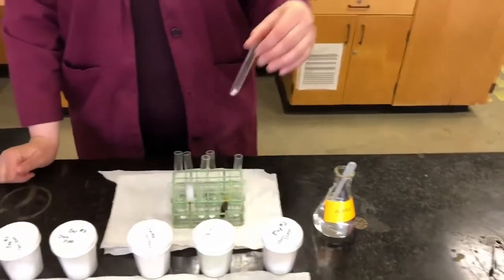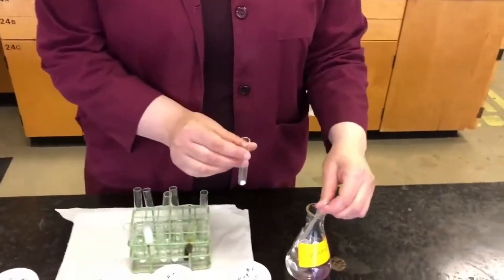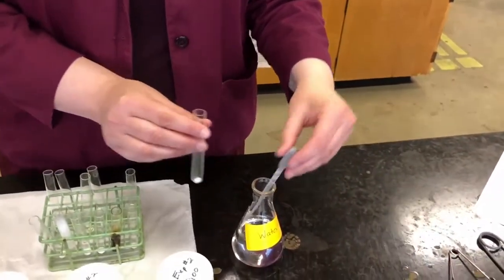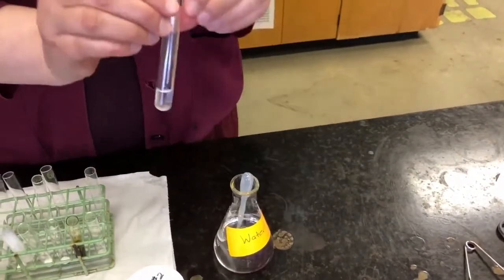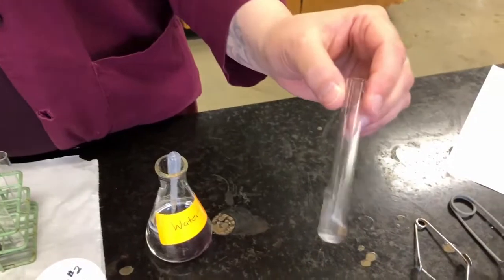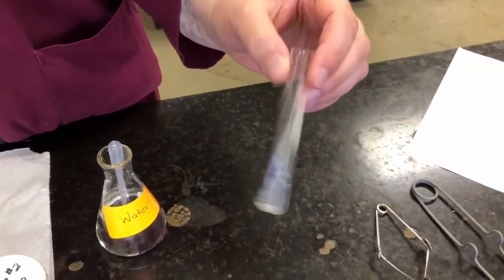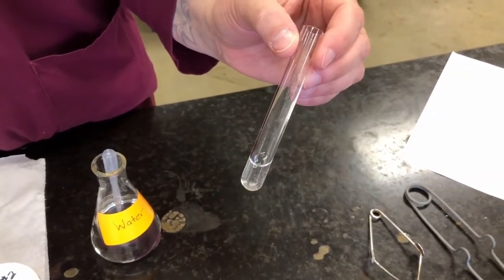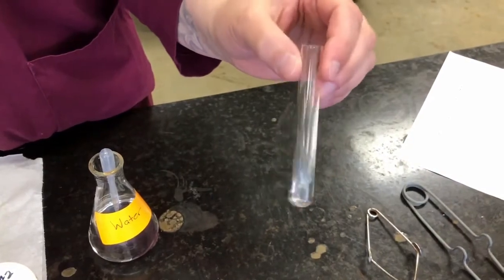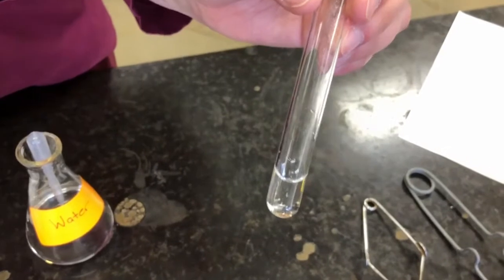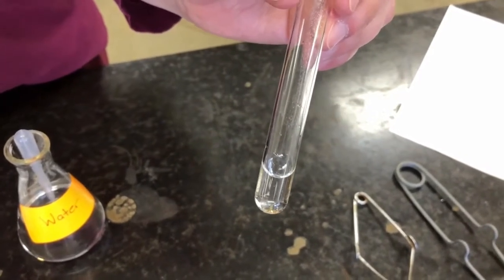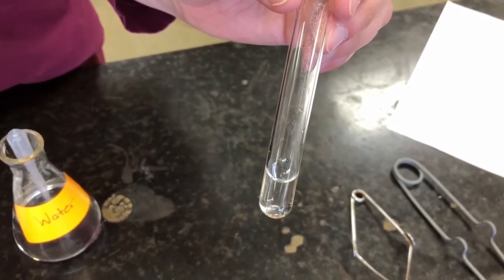Our next sample, sugar. And again, you probably already know the answer to this one as well, if sugar dissolves in water or not. See, it's dissolving pretty quickly as I shake it. And there we go, it's all dissolved. So yes, sugar is soluble in water.